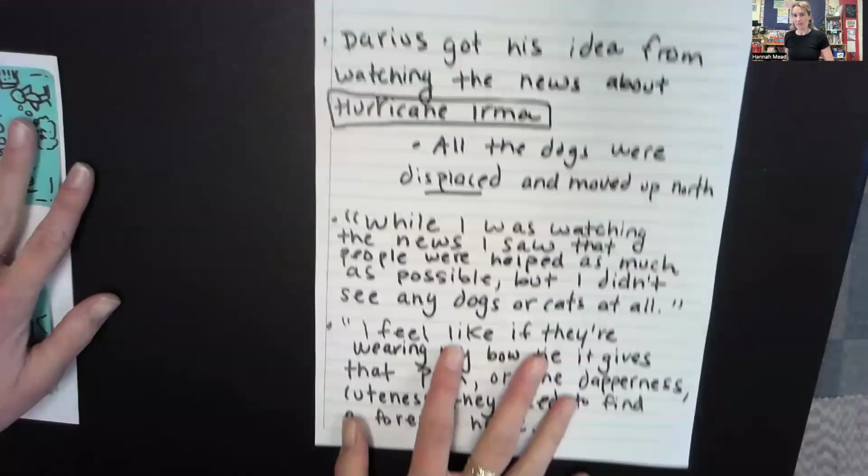Hello, researchers. Here is just a quick tip to lift the level of your research notes. So, you've been taking a lot of notes, no matter what your topic is, and your notes may be starting to look something like this.